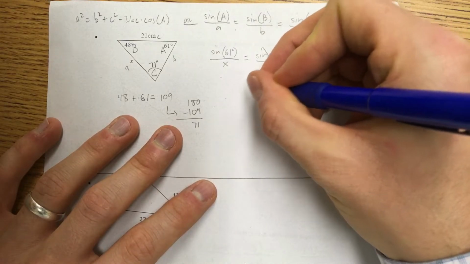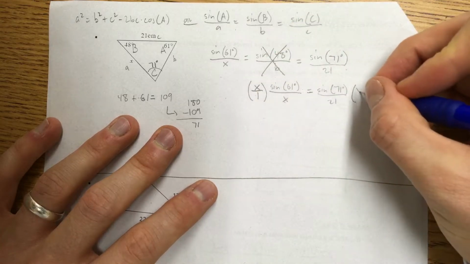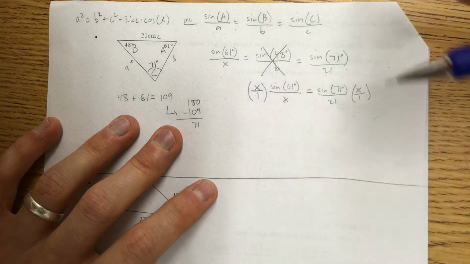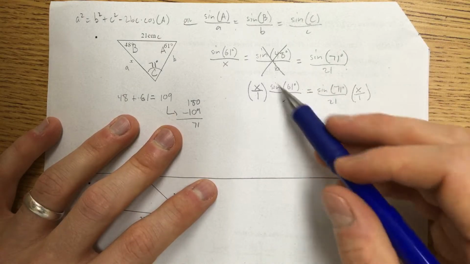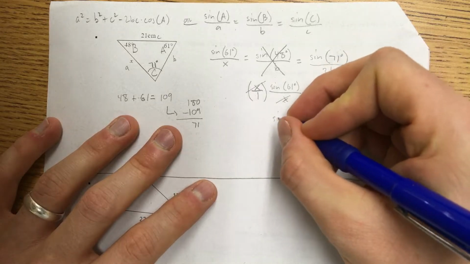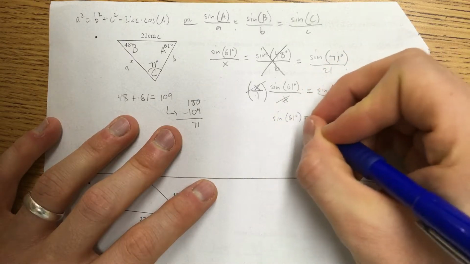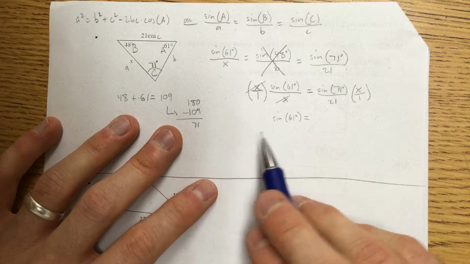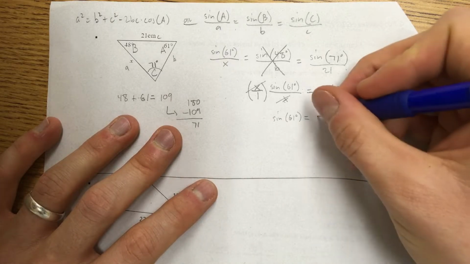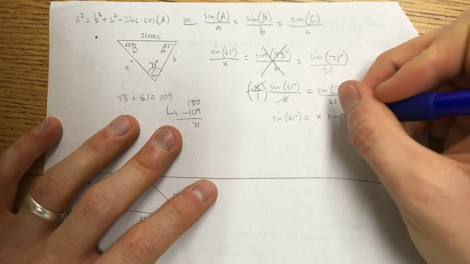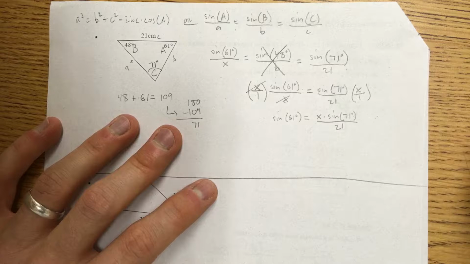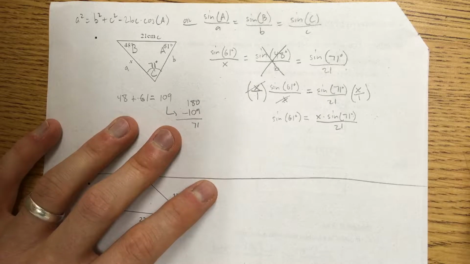So I'm going to multiply both sides by x. Because if I have something in the denominator and I want to get it out, because this is like division, I can multiply and these x's would go away. And we would have sine of 61 degrees left on the left-hand side. On the right-hand side, when you multiply fractions, you multiply straight across. So it would be x times sine of 71 over 21.